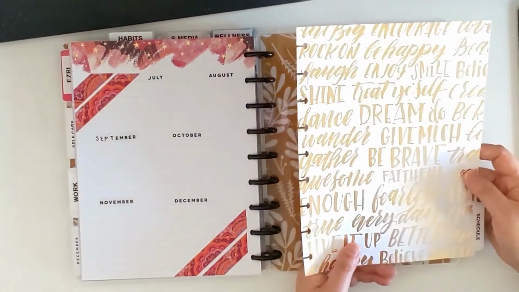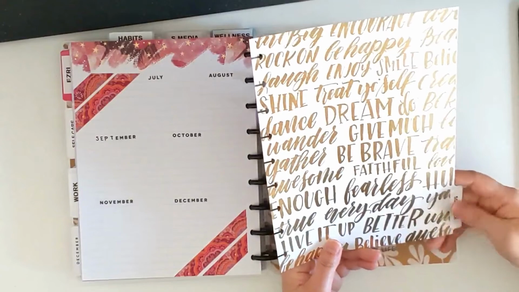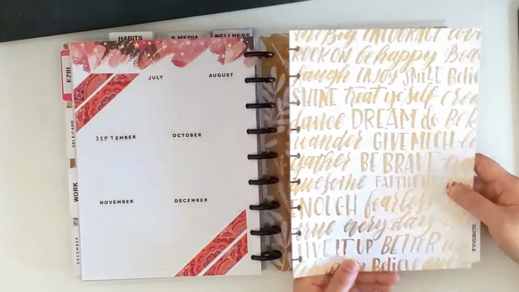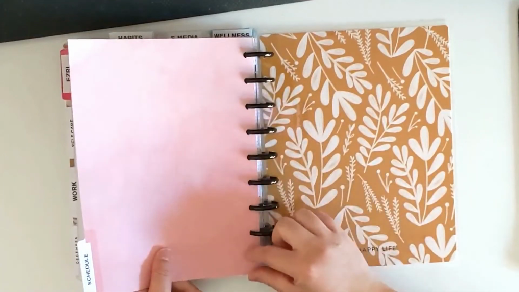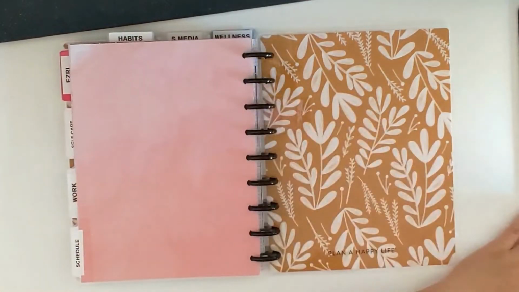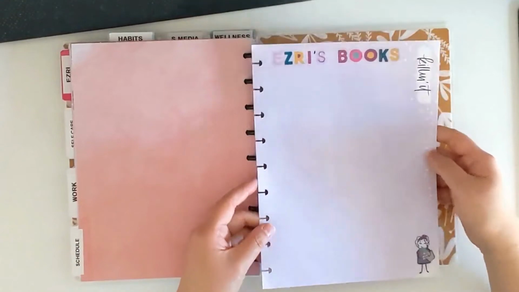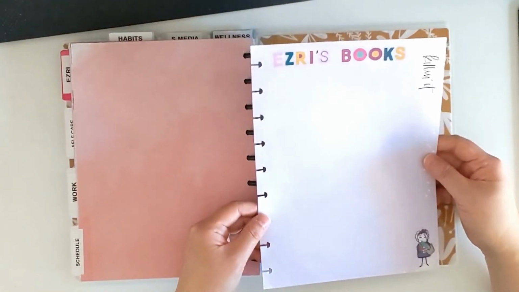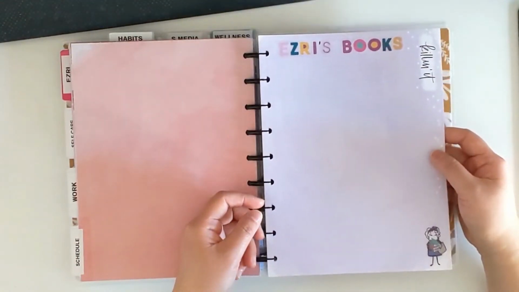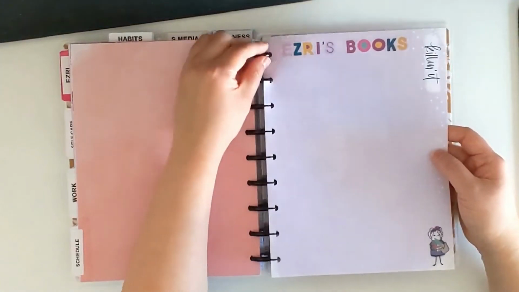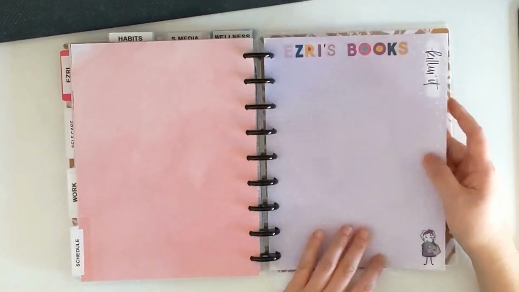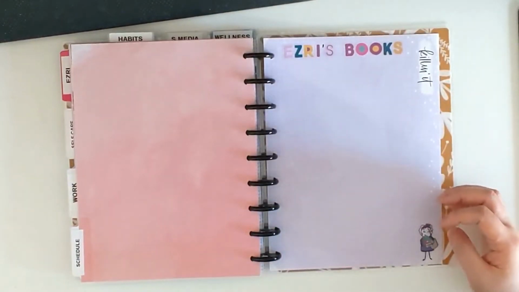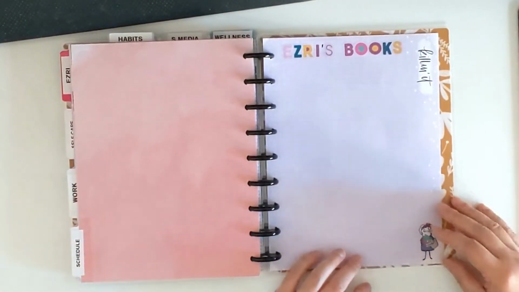Okay, now the next divider is this schedule divider. I'm using it to track Esri's stuff, and some of the things that I want to track is the books that she's reading. So I've been borrowing a lot of books for her from the library to read, and I have in the past used Goodreads to track the books that she's read, but it kind of messes up with my reading goals in Goodreads.